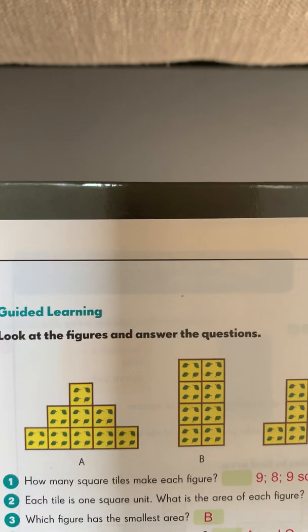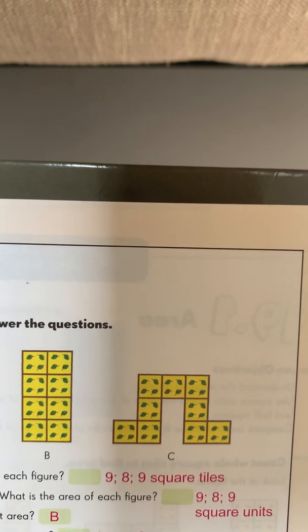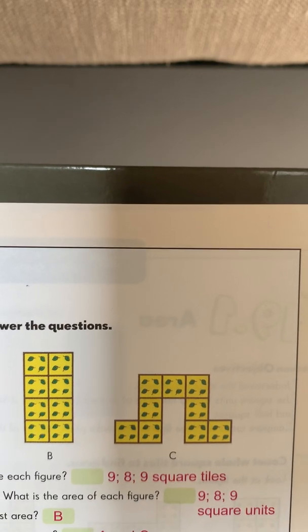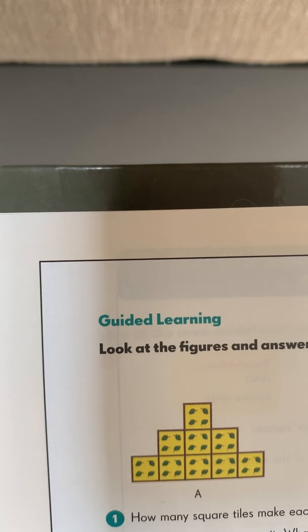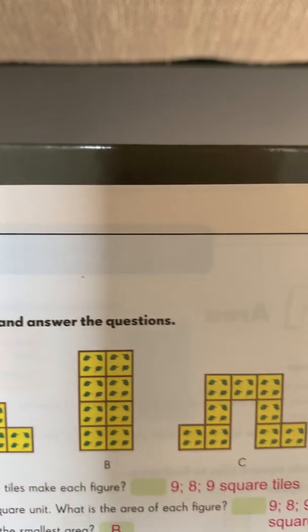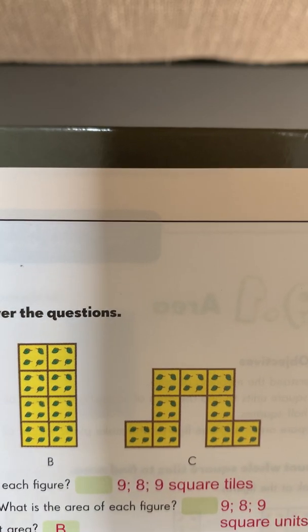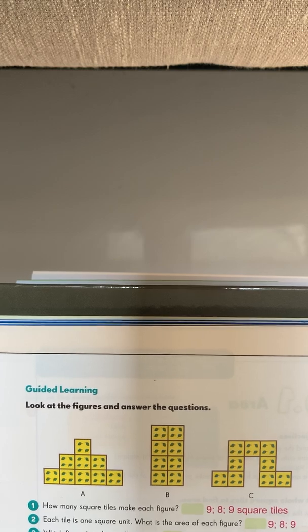Well, your answers for 1 and 2 are going to be the same, look. Because if you figure out how many square tiles each figure has, then you have also figured out the area. So you should have gotten 9, 8, and 9. Then it says which figure has the smallest area. So out of these, which one has the smallest area or the least amount of square tiles, guys? Perfect. You should say B. Which 2 figures have the same area? So which 2 figures are equal? Write that on your board for me. Good. So you should write A and C.